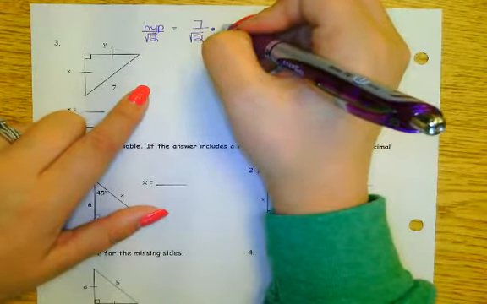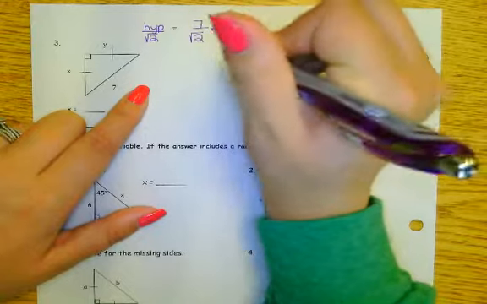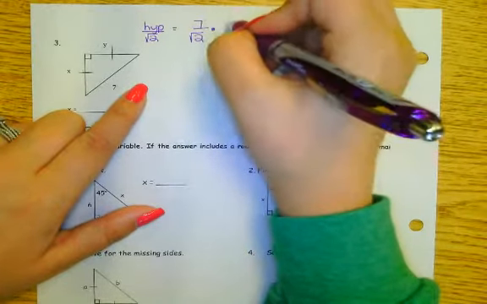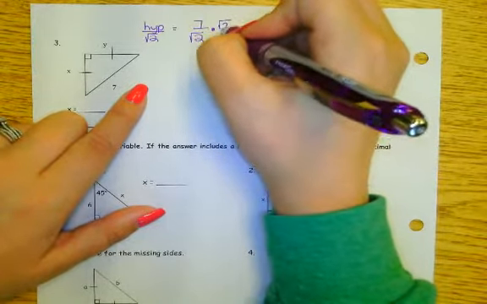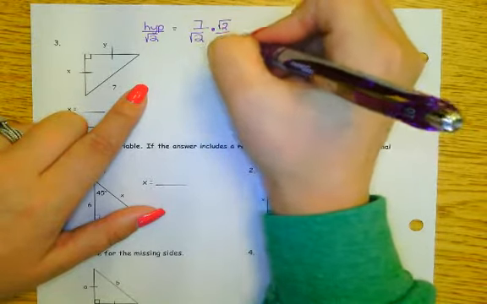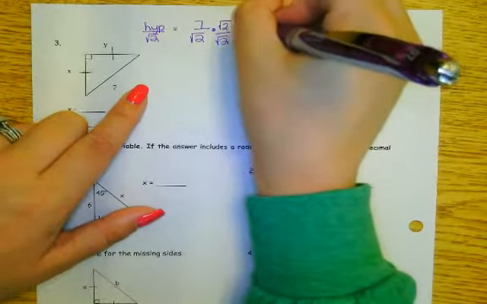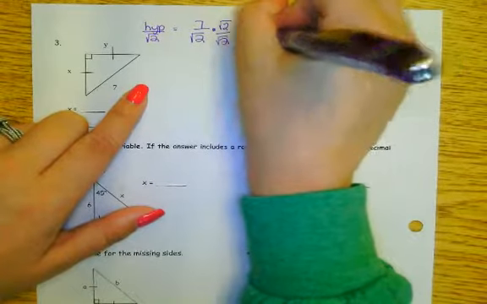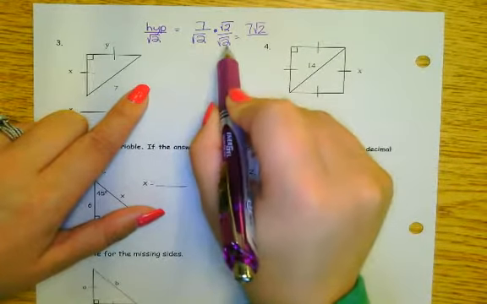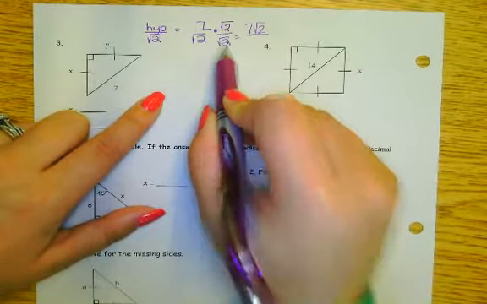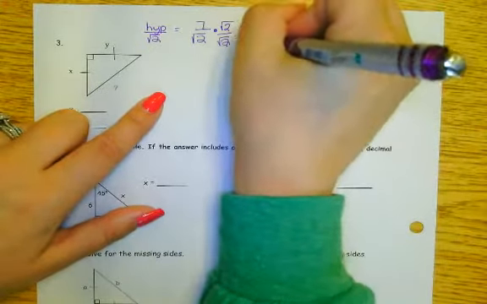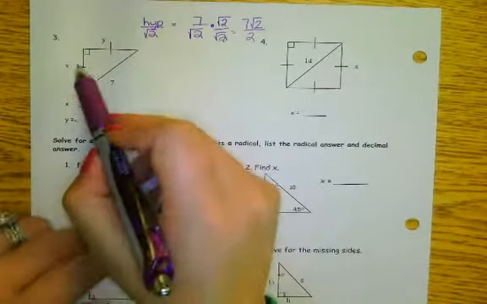Very good. Multiply top and bottom by radical 2. So I get 7 radical 2 over, and what happens when you multiply radical 2 times radical 2? Very good, you just get 2. So what are the lengths of x and y? 7 radical 2 over 2. Very good.